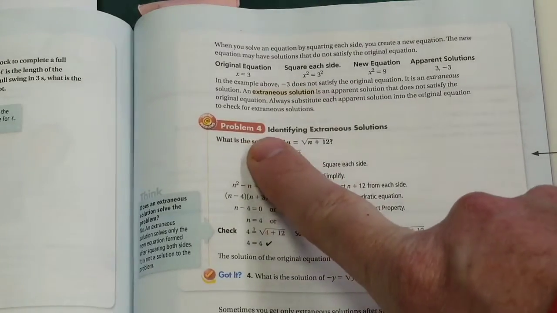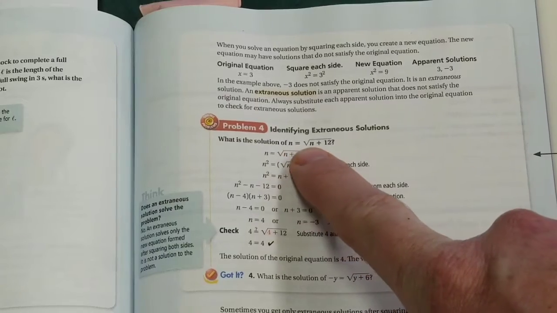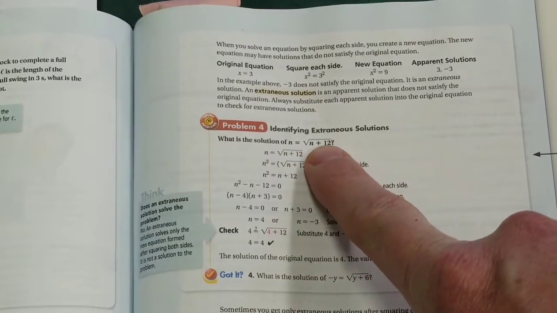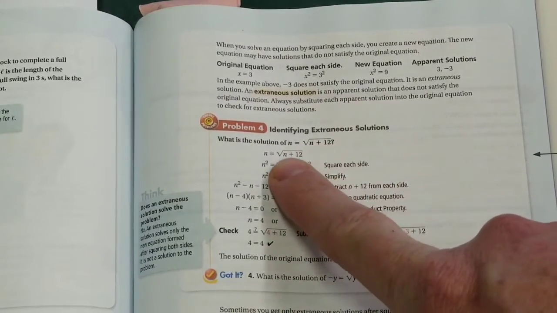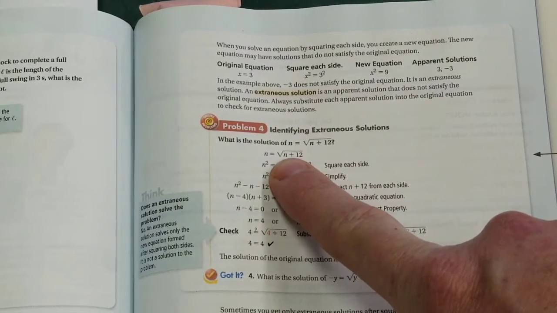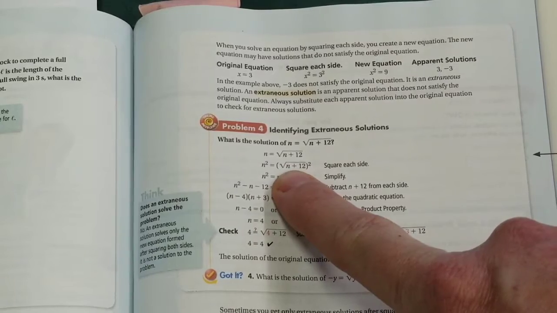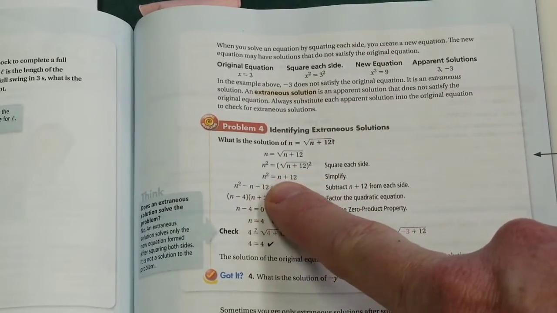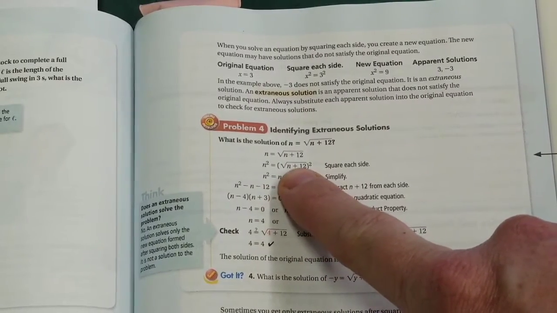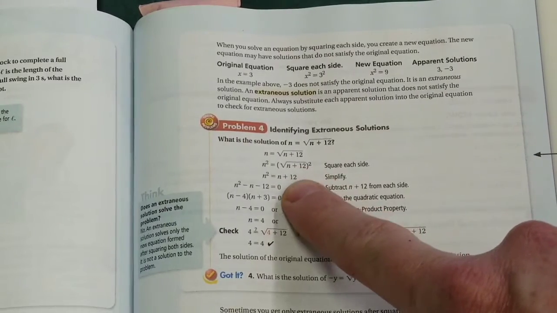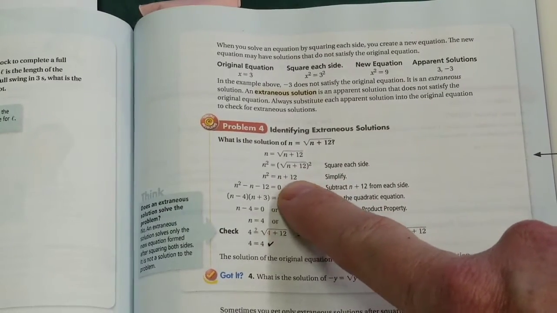So in problem number 4, it says n equals the square root of n plus 12. So they do that. So what's the first step to get rid of the radical? Square both sides. So again, you square both sides right here. You get n squared equals n plus 12. Again, what happens when you square the radical? The radical just cancels out. Okay? Then they're going to subtract n and subtract 12 from both sides.